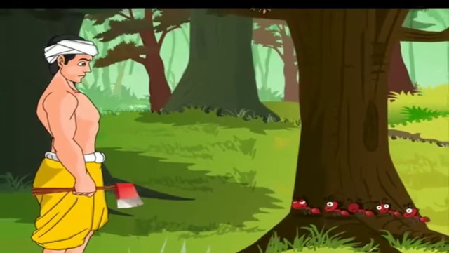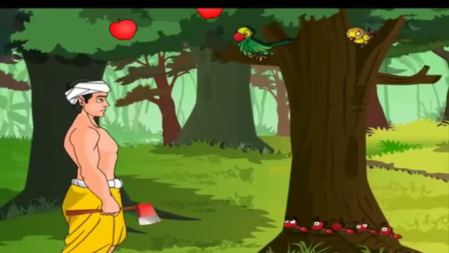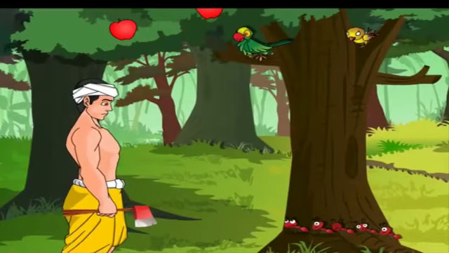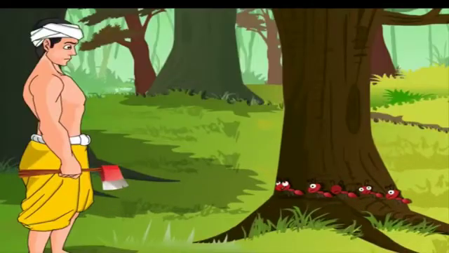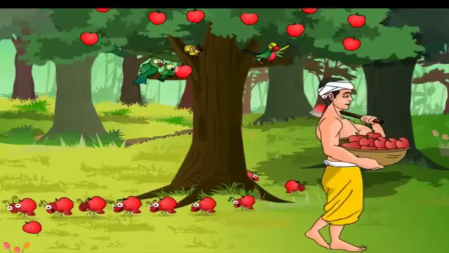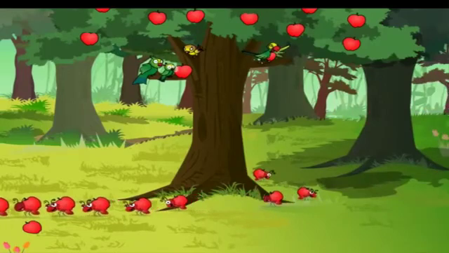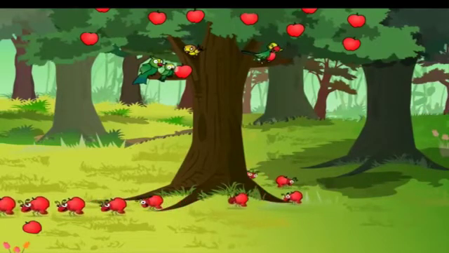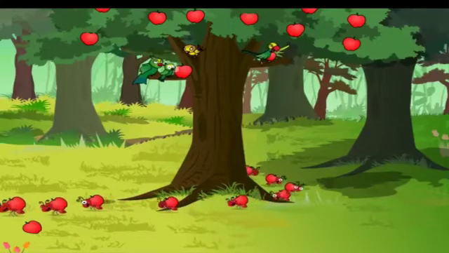The woodcutter could see that many animals lived in the tree. He decided not to cut the tree. "Thank you, Mr. Woodcutter. Thank you, Mr. Woodcutter. Please take some apples to your family." The birds and the ants were very happy. They thanked the kind woodcutter. Animals also need a home to live. Grow more plants.